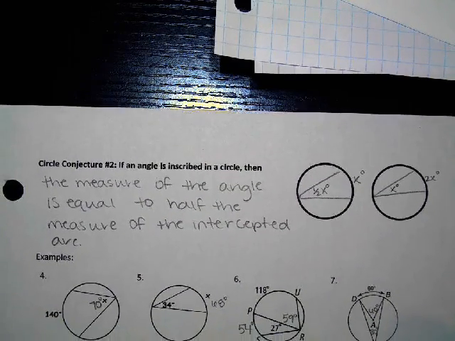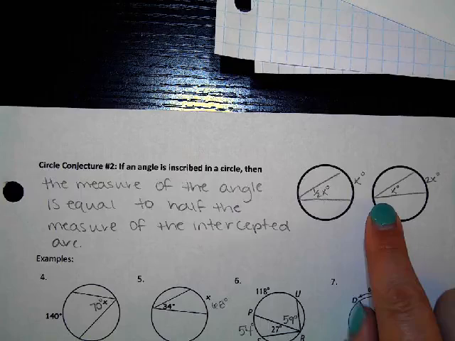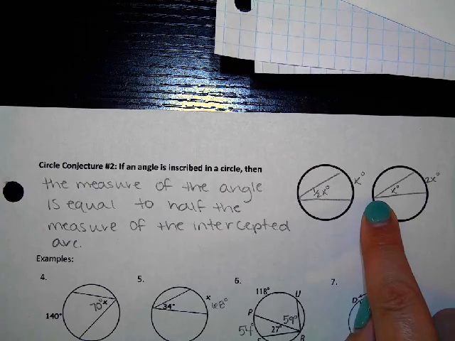And what do we know about inscribed angles? What does inscribed mean? What do they look like? Say that again. They're inside the circle. Where's the vertex of the angle? It's on the edge of the circle. So a central angle, the vertex is in the very middle of the circle. It's in the center. And then an inscribed angle, the vertex is on the edge of the circle.